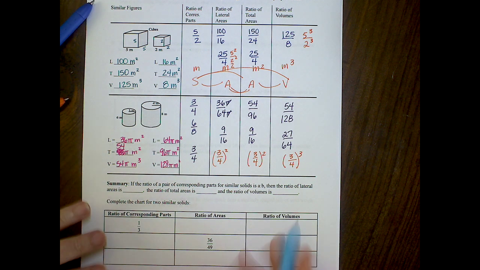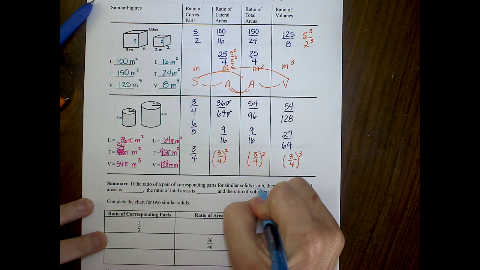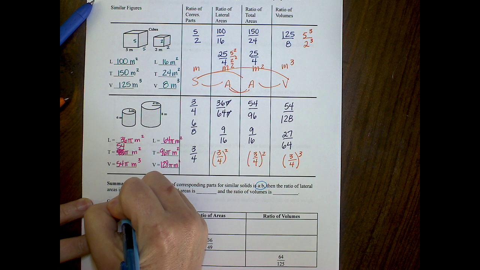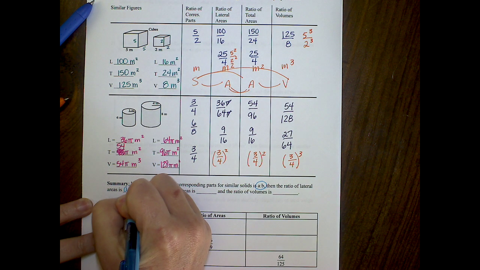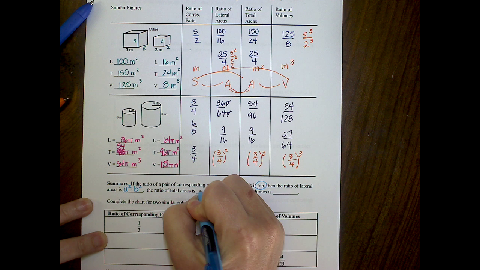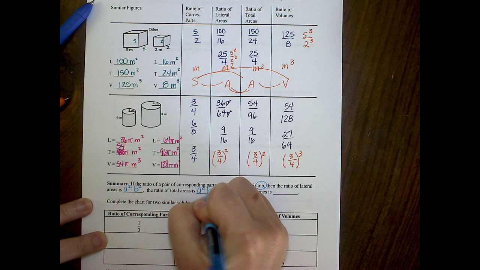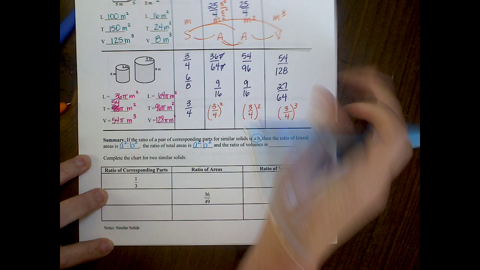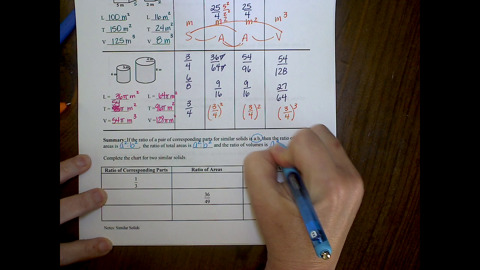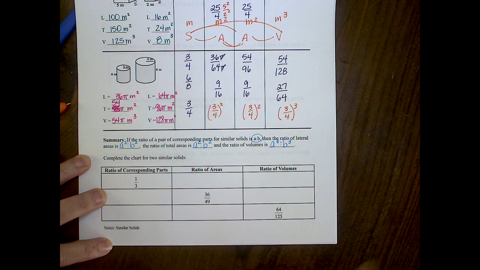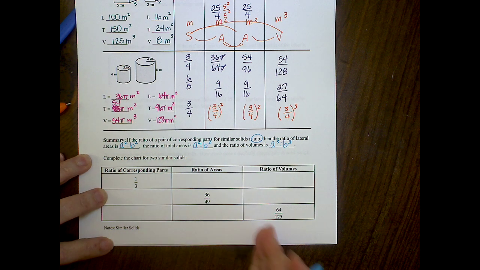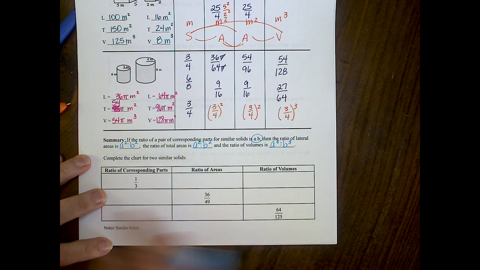So to summarize, if our corresponding parts have a ratio of A to B, then the ratio of our areas will be A squared to B squared. The same for our total areas. They'll have that same ratio, A squared to B squared. And then the ratio of our volumes will be A cubed to B cubed. Now, everything depends on what happens to the sides. So depending on what you're given, you always want to go back to the sides first and then find the other pieces.